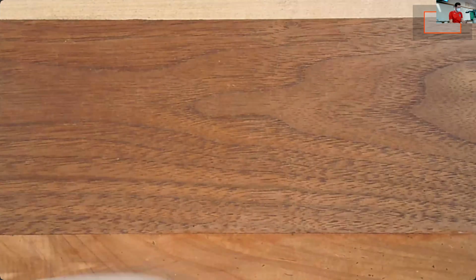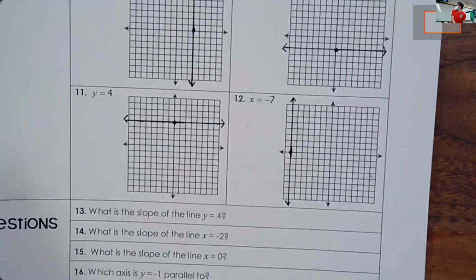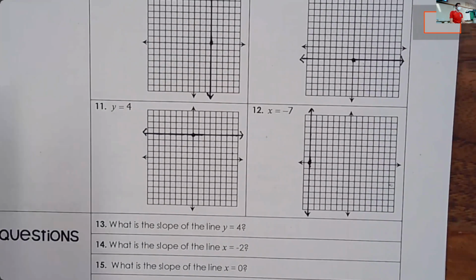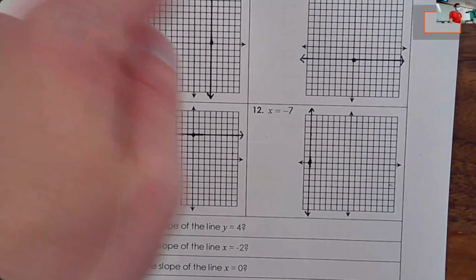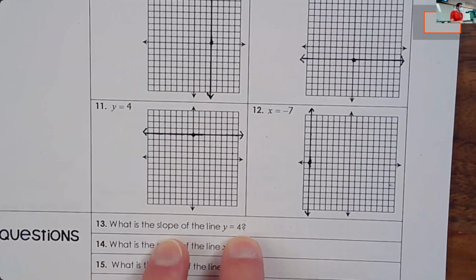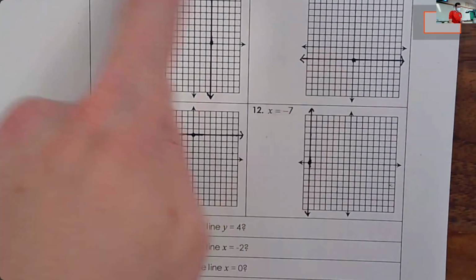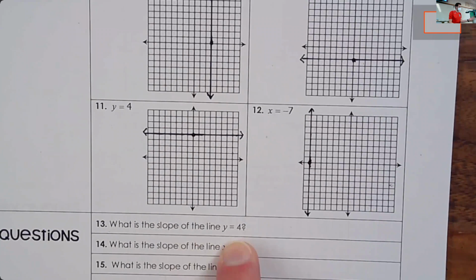So if we look at 13, 14, and 15, it asks us, what are the slopes of these lines right here? And as long as you can figure out by maybe looking back at some of the graphs what type of line we have, you can give the slope. So on number 13, it says, what is the slope of the line y equals 4? We have one of 2 options. It's either 0 or it's undefined. So if you need to look at some of the graphs to see which ones are the y equals, take a look and then tell me, what do we have? What's our slope for number 13?